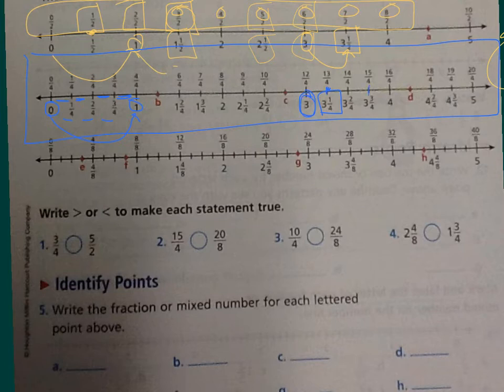Here's 3 3/4 because 1, 2, 3. Okay, and those, if you look above it, 3 3/4 is the same as 15/4. If I tell you to find B, C, and D, what you would do is say, okay, I'm at 1, and then I'm at my next fourth after it. So it would be 1 1/4. Or if you go above it, it'd be 5/4.